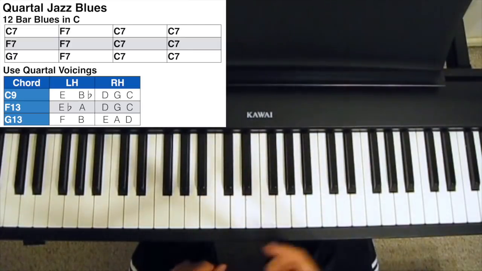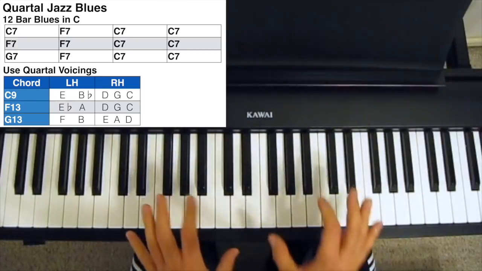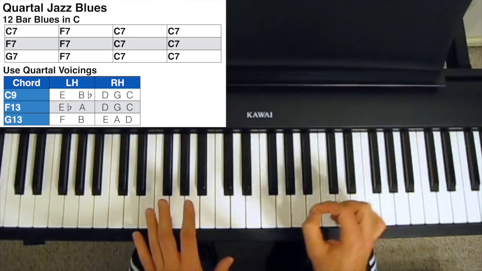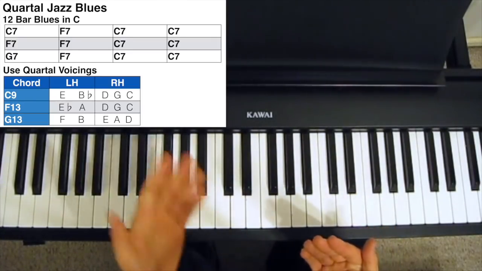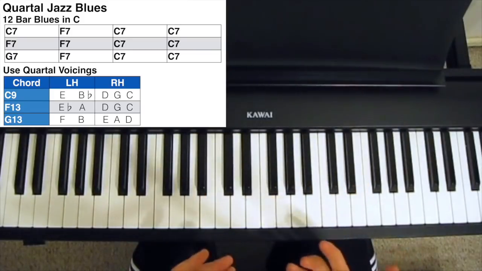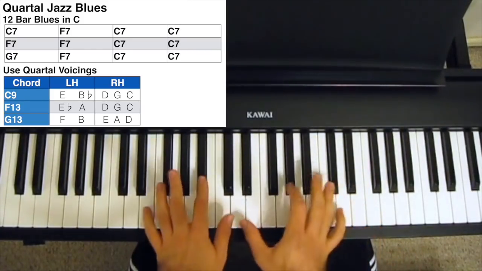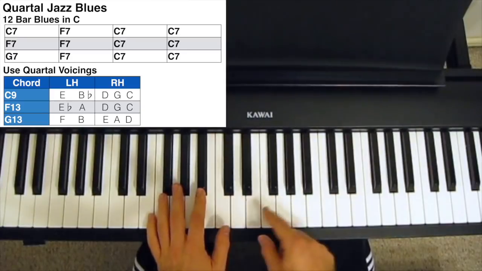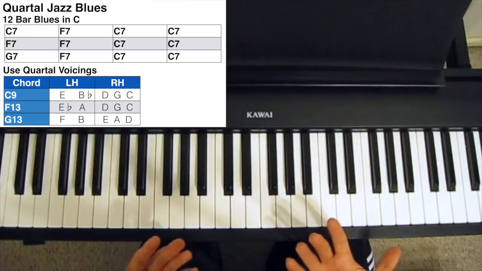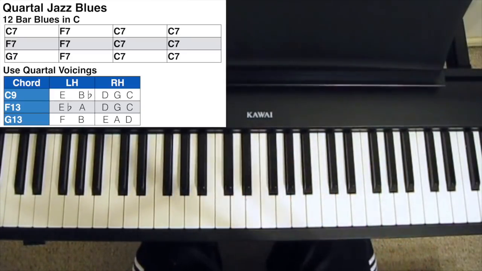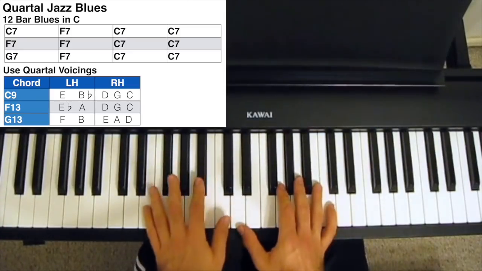So first, we're going to take that standard 12-bar blues progression and play it using quartal chords that include available tensions in them, so 9ths and 13ths in this case. And also notice that the chords are built up in intervals of 4ths. That's what makes them quartal, and you can see the voicings up here as well. So that'll sound like this.